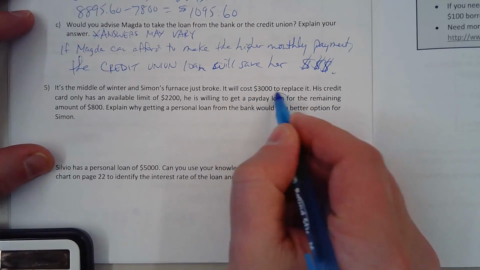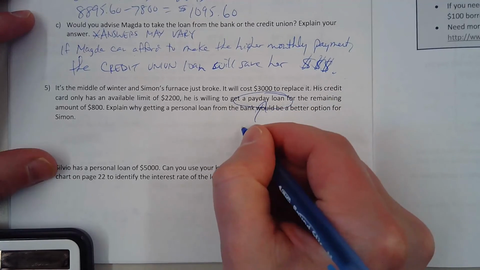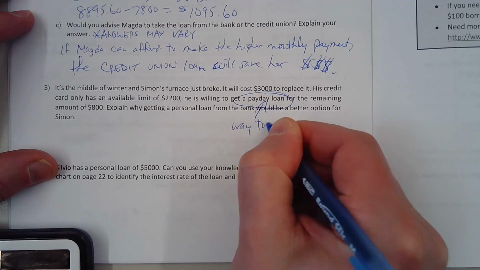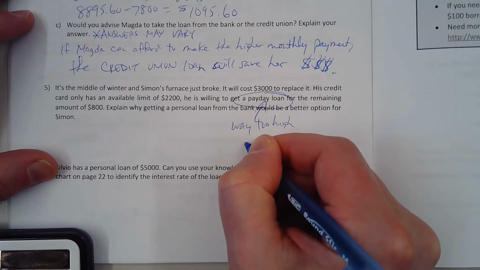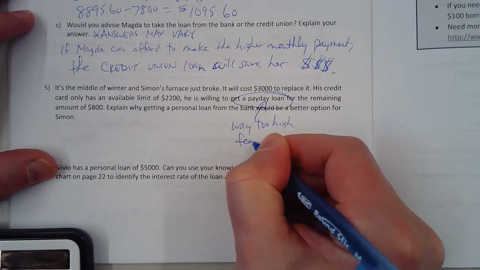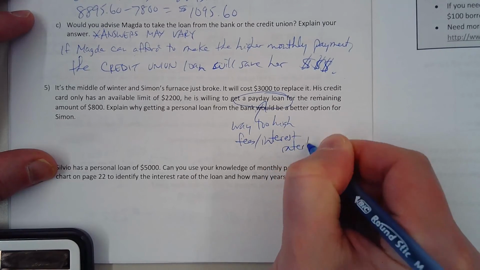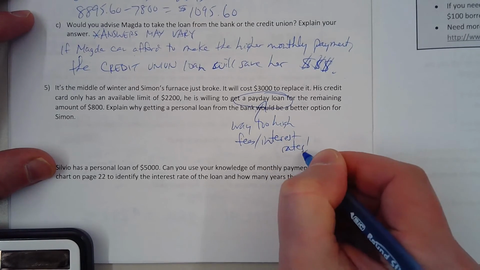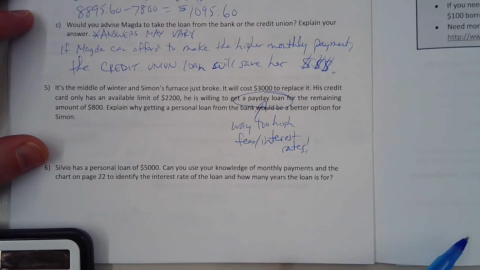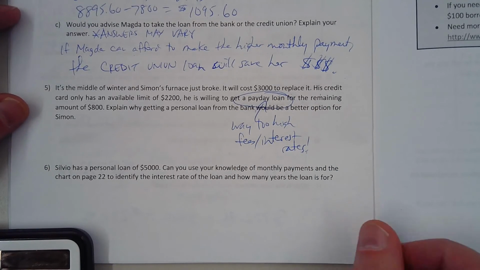So, way too high fees and interest rates. So really that's the reason. Never go into a payday loan place.